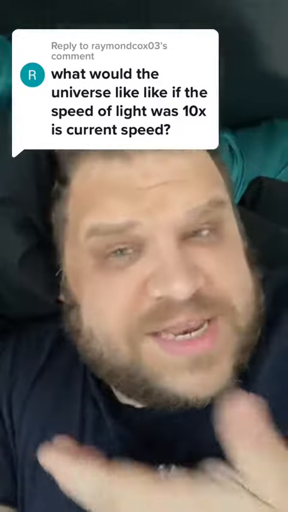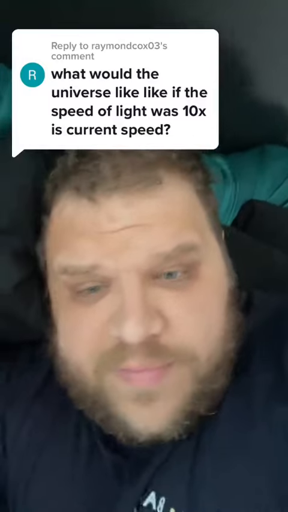Also, famous equation, E equals mc squared. If it's 10 times the speed of light, then we're looking at 100 times the mass-energy conversion, which means that all energy conversion would become much, much, much more powerful. If the gravitational constant doesn't change, then we're going to see gravity get a lot stronger. Again, probably eliminating the chance for life.